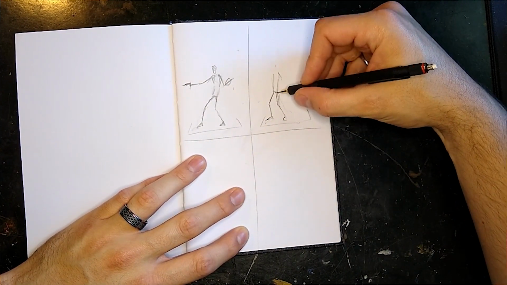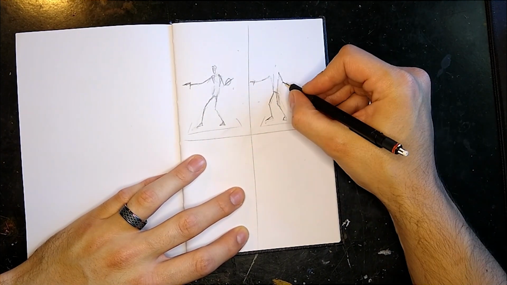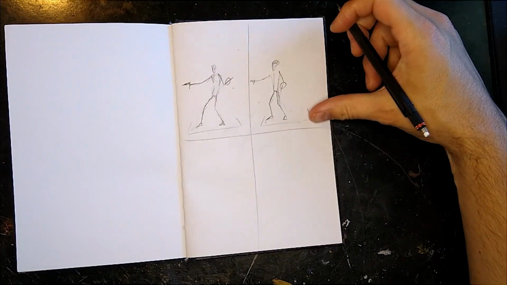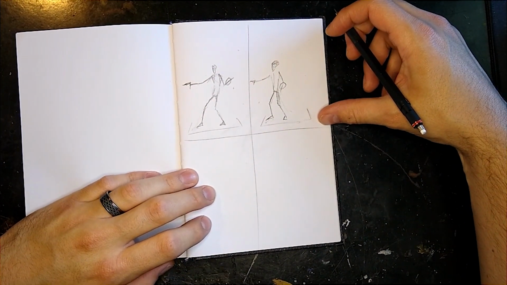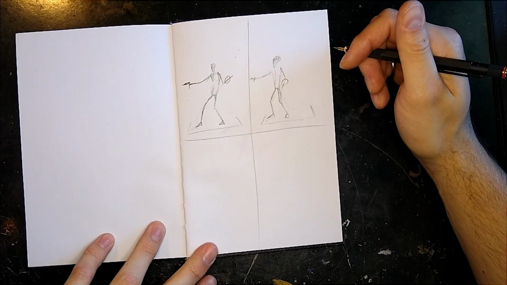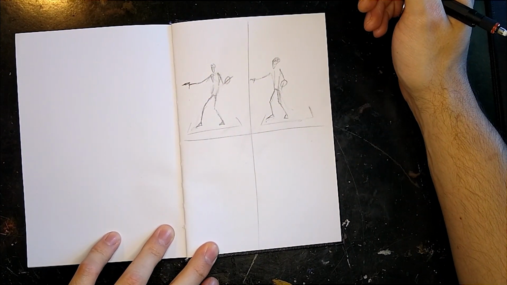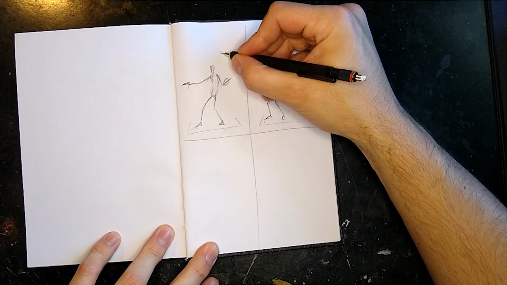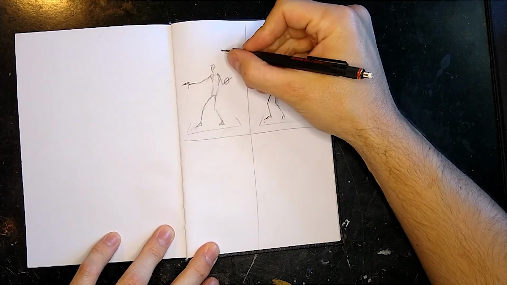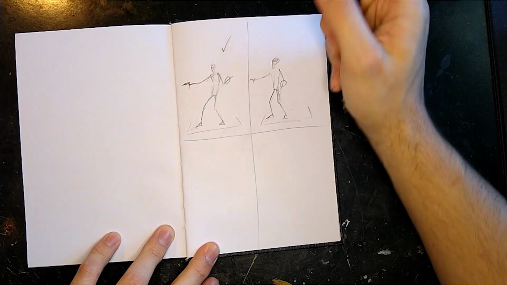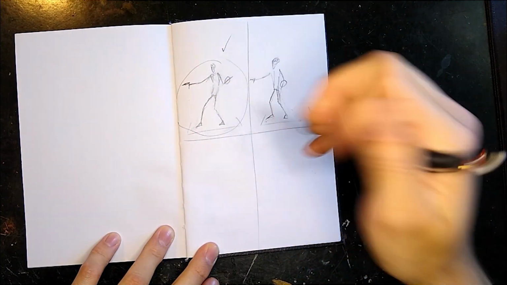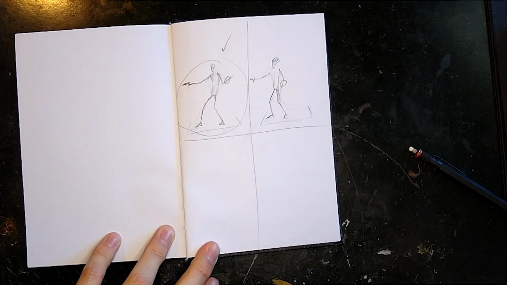So this one, again, just fairly relaxed, not super inspired. I kind of went for the one on the left. It felt more dynamic. But as we'll see in a minute, I later decided that we'll just go for that first one that I really liked.